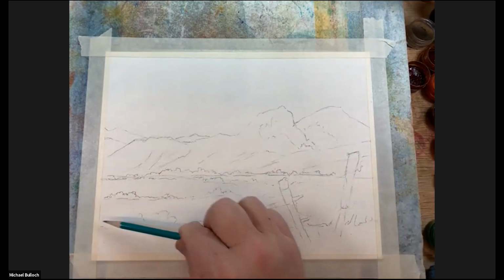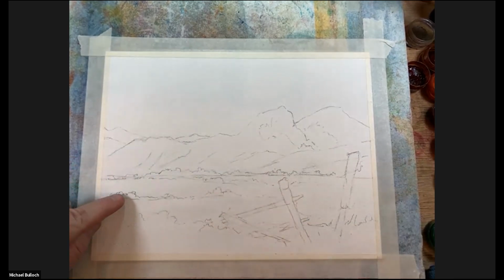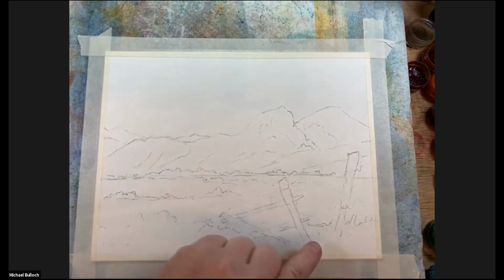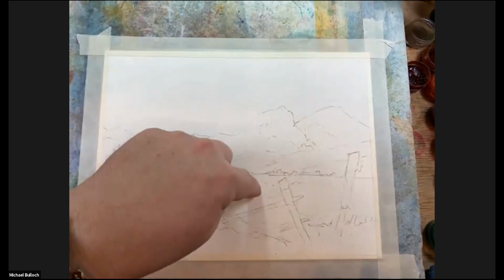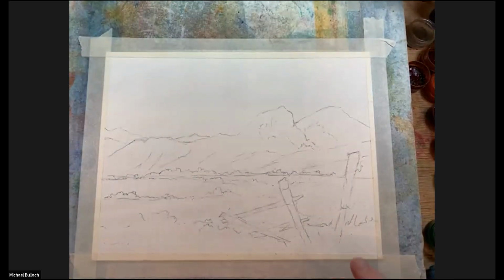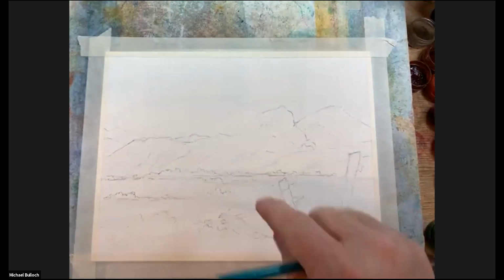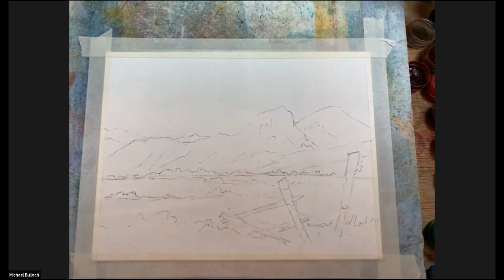Because really, the light's going to be coming in this way, and these things are all pointing us over here into this thing that's going to pull us up. This is where I want that interest to be, right in here.